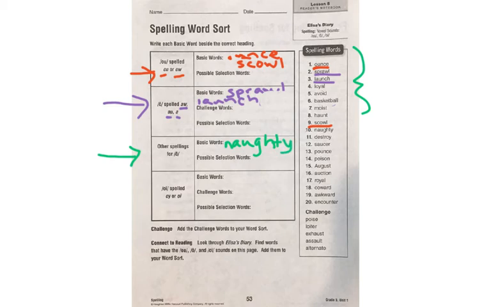N-A-U-G-H-T-Y. However, that's A-U, which is also part of that table there. So we're going to go ahead and skip this one. Even though in our teacher's guide it says naughty is a different spelling, it's still A-U, which fits in row 2. So I just didn't want there to be any confusion about that. And you can go ahead and just put an X through that row if you'd like, or just leave it blank.